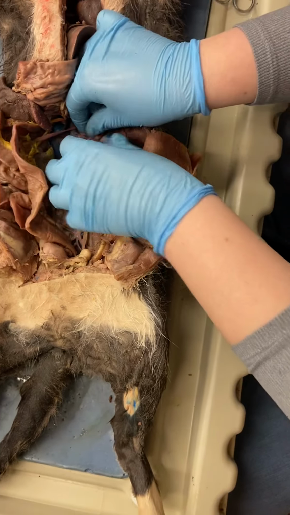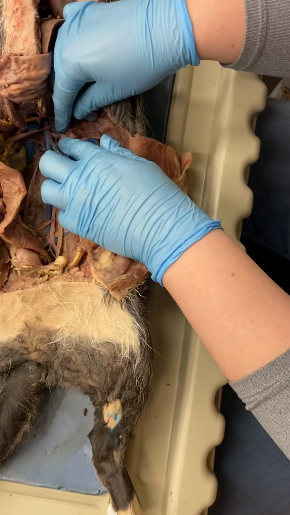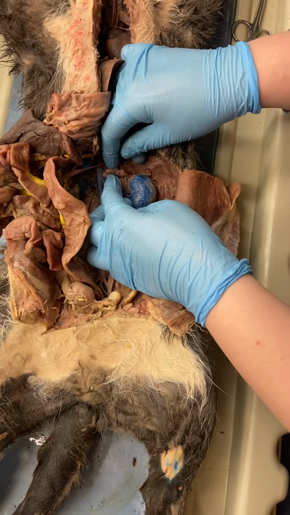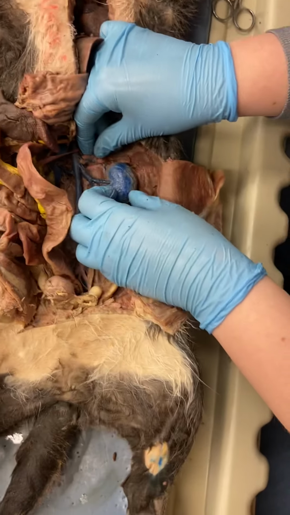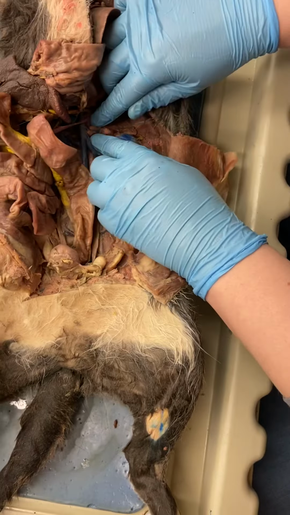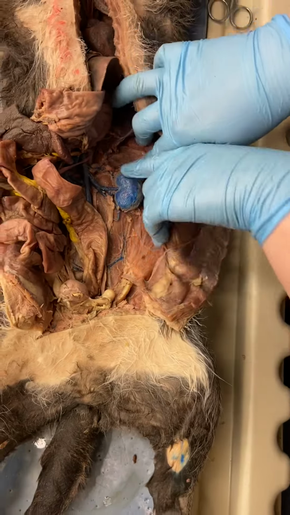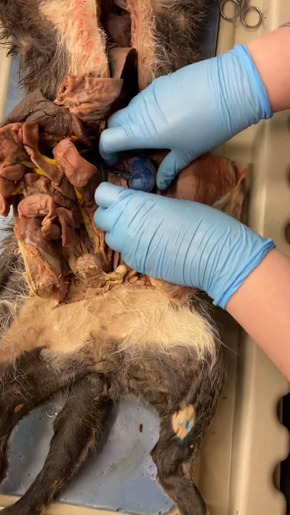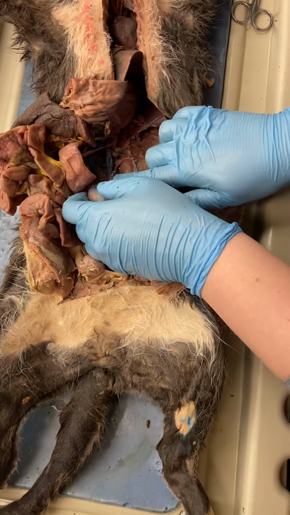I snuck by adrenolumbar. The vein is a little easier to see. The artery is just right underneath it. So adrenolumbar, and that right there is the adrenal gland, and it's going into the lumbar vertebrae. Renal vein, renal arteries underneath.